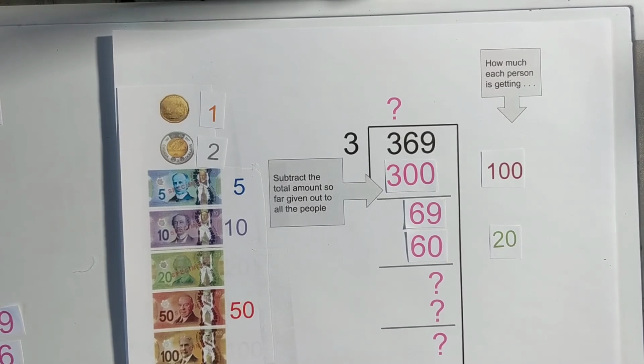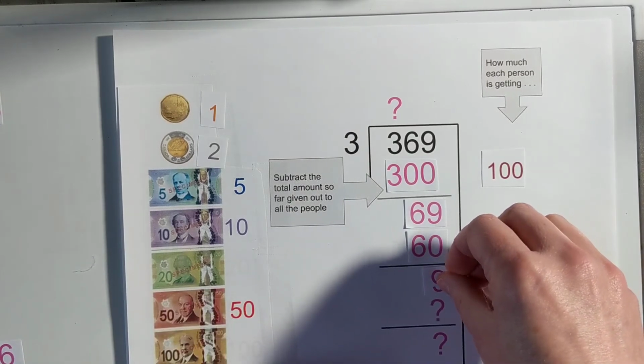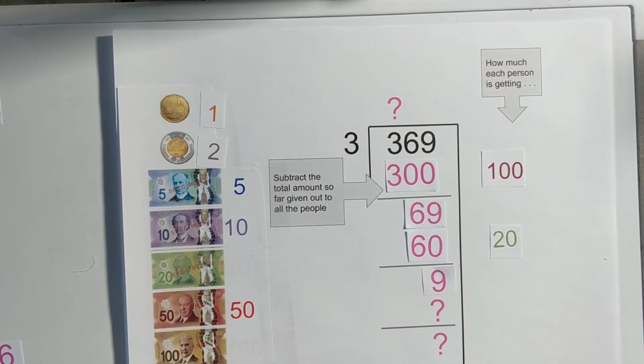So once I've done that, I once again say, how much money do I have left still to give away? Well, I have $9 left to give away. And you can do two things at this point. You can either say, what's the next largest amount I can give away?